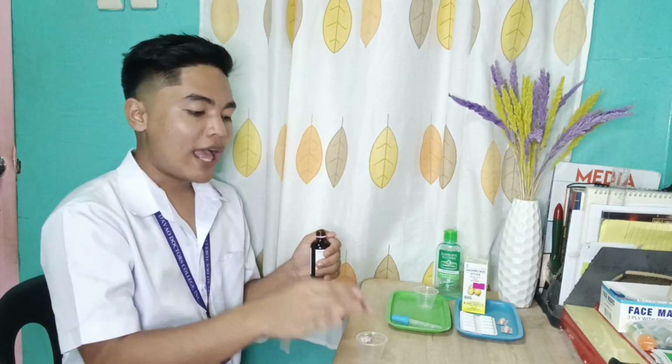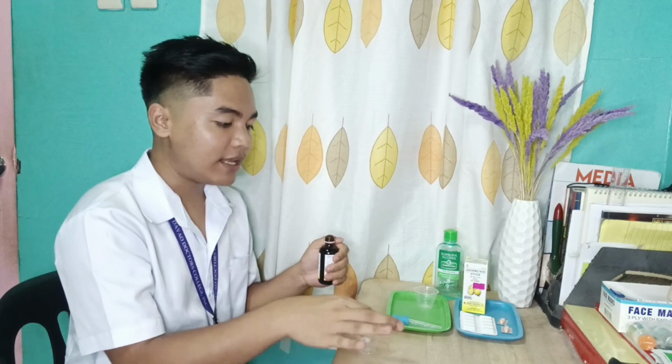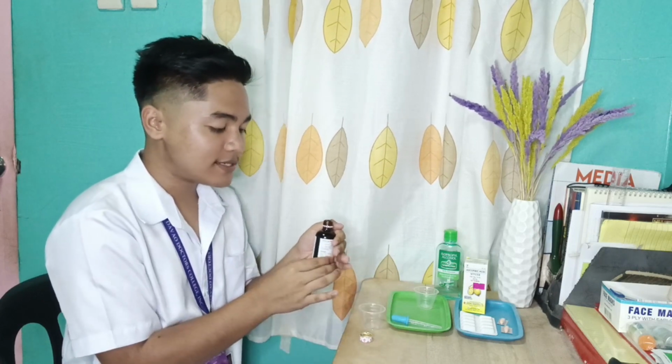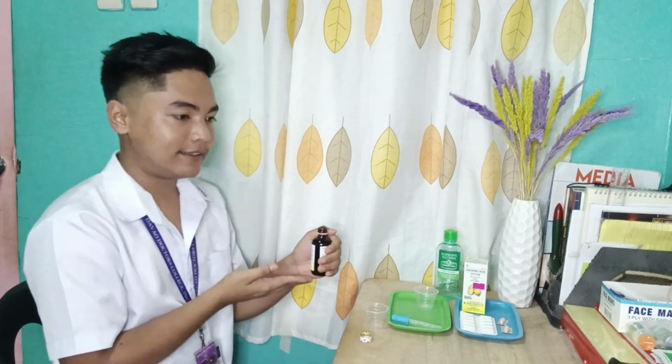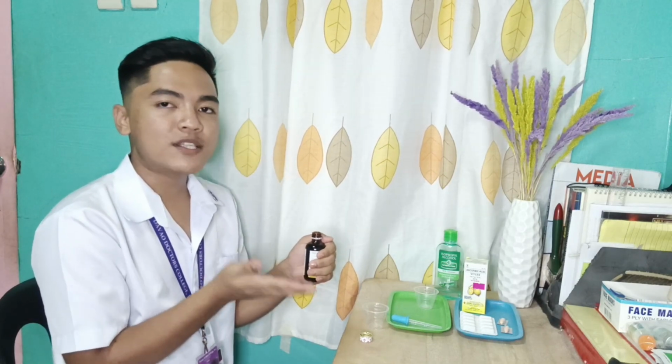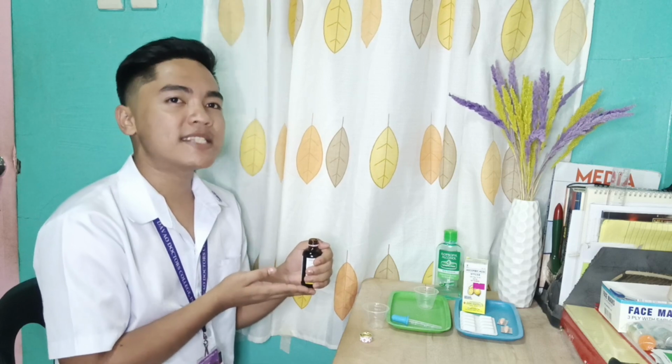Next is to place the medicine cup on a flat surface at eye level. So put it on a flat surface like this. Next, place your thumb on the prescribed level and read it at the lower meniscus. Okay. The meniscus is the curve in the surface of a liquid substance when it touches another material. This is done to have an accurate reading of the measurement of the liquid medicine.